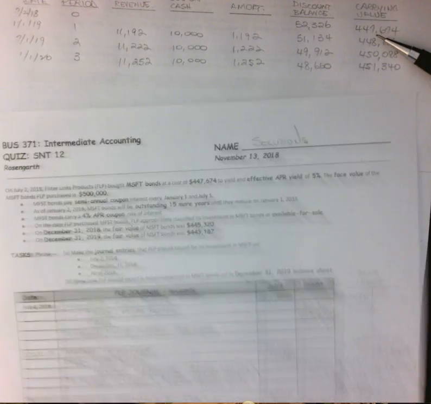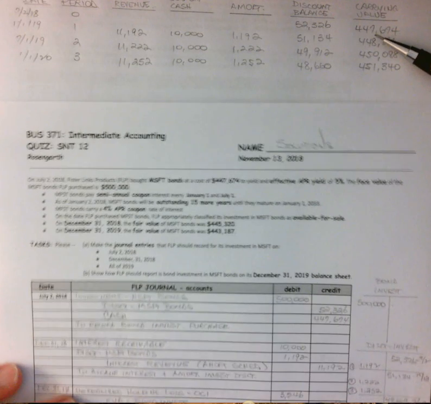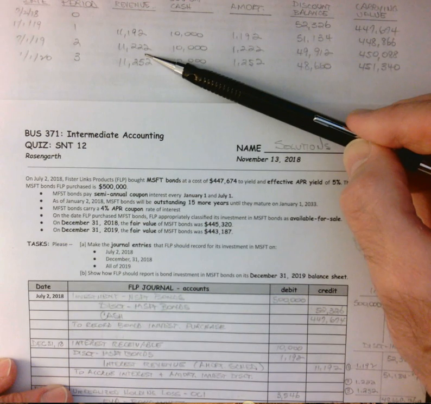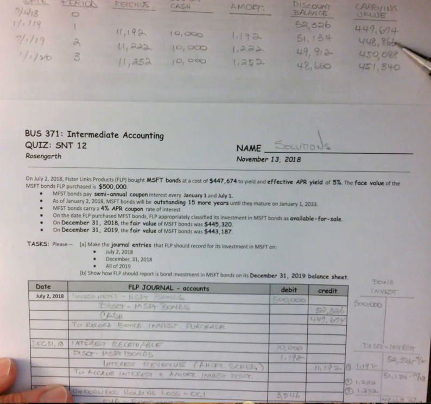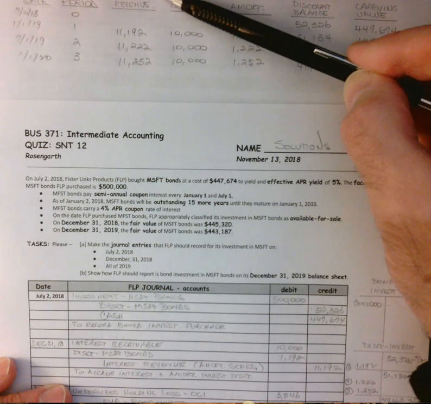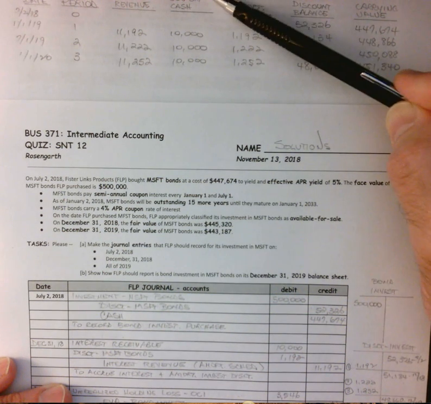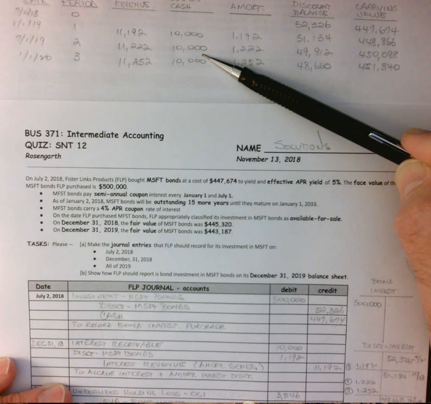Continuing on with the amortization schedule, we would just proceed through the next two periods, 2019, in the same way. The interest revenue for the investor would be the previous period's carrying value of the bonds, $448,866, times 2.5% to give $11,222. The face amount of the bonds, $500,000, times 2% would give $10,000 of cash interest received.